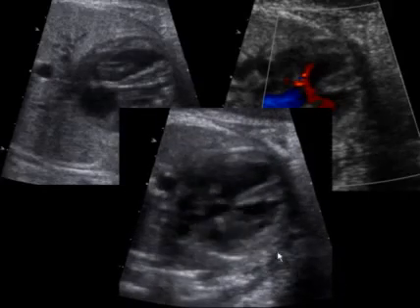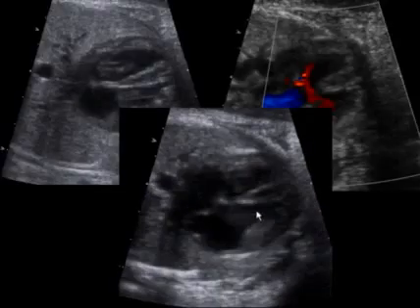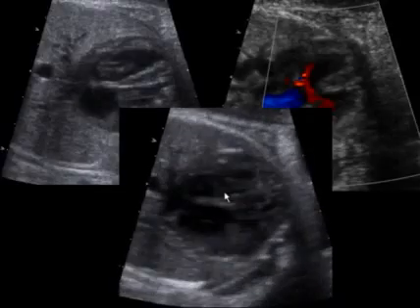And once we know it's there, we can angle the probe to see the VSD right here.